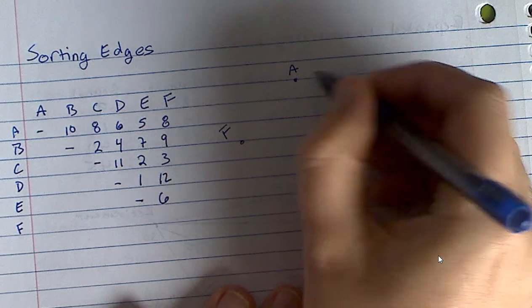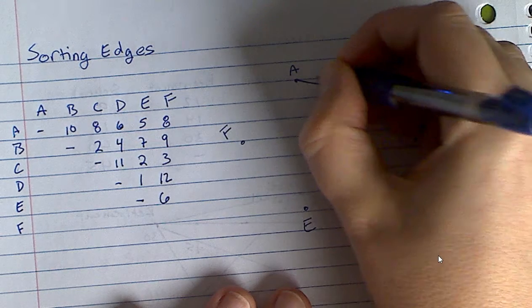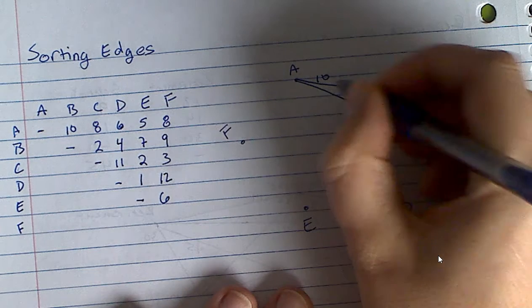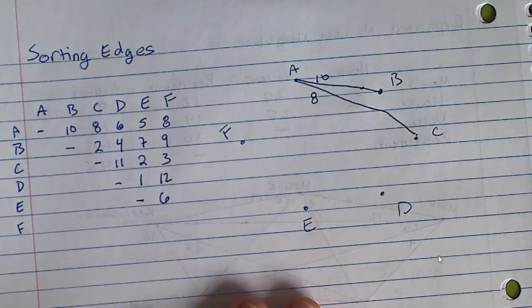So A to B, I'm just gonna freehand these. A to B is 10. A to C is 8. So these are real bad lines. A to D is 6.